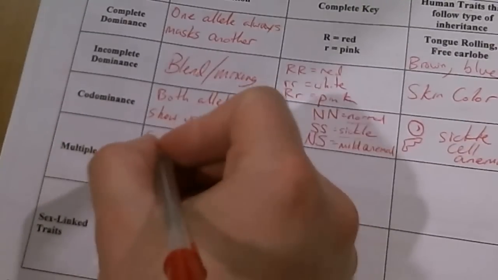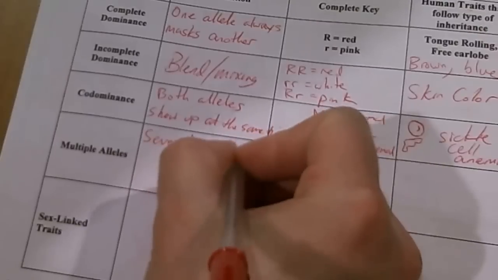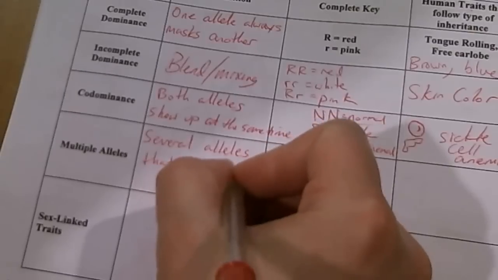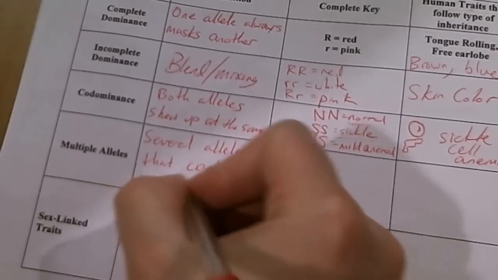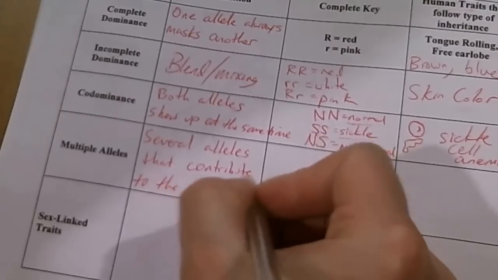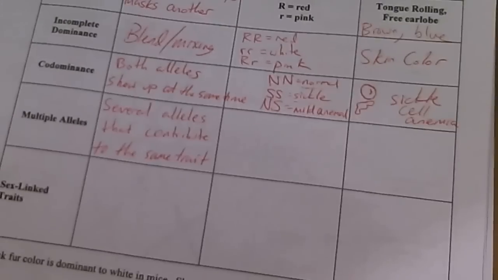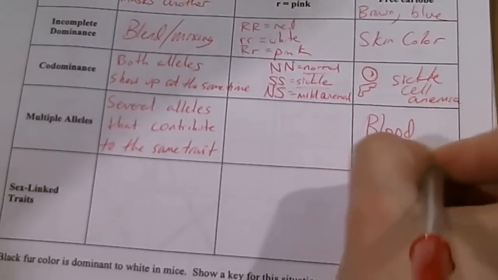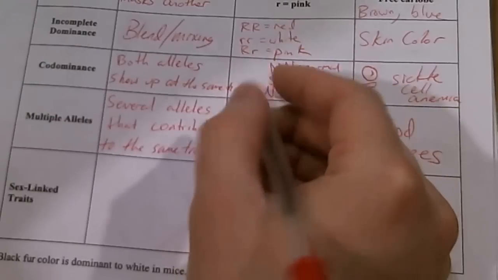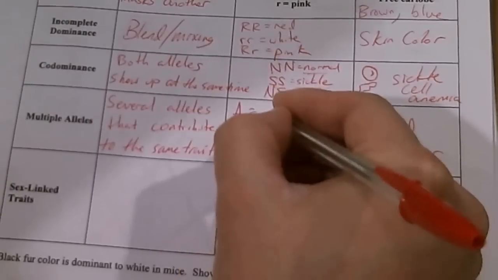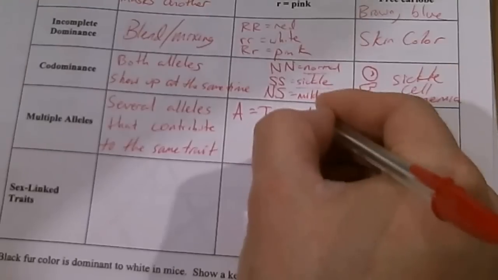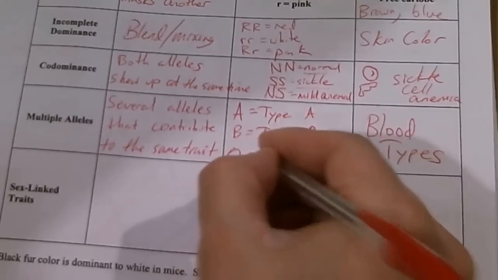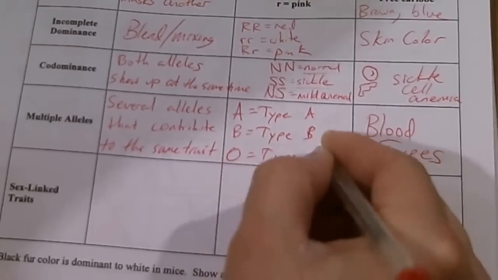Multiple alleles is where we have several alleles that contribute to the same trait. And we've actually talked a lot about this in class, where we discussed blood types, where we can have allele A, which corresponds with blood type A, allele B, which corresponds with blood type B, and allele O, which corresponds with blood type O.